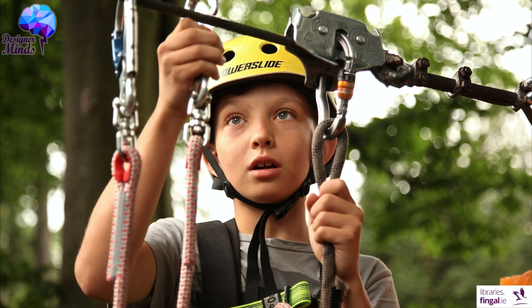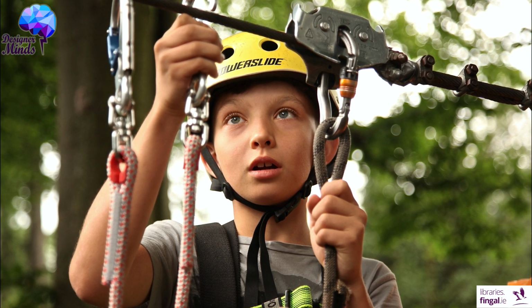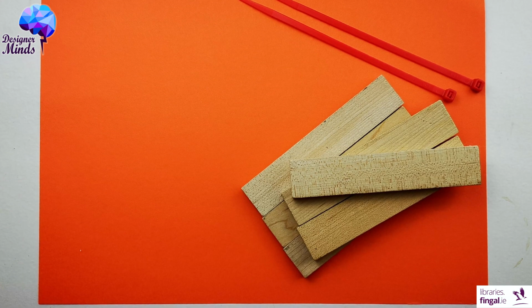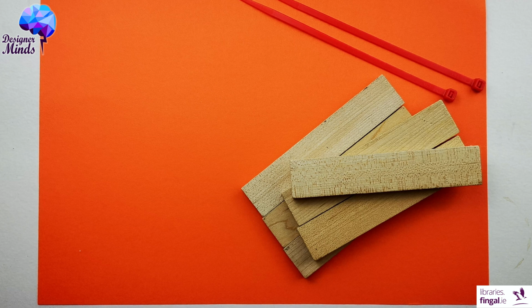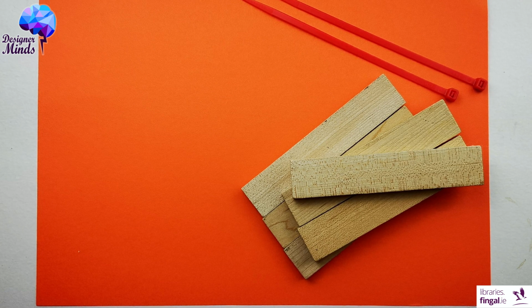Now let's choose an attachment. For example, you can use one point of attachment or multiple points. In my example, I will be using some cable ties. I will have 2 points of attachment, but you can choose to have 1, 2, or more.